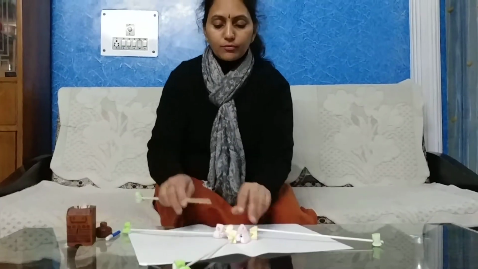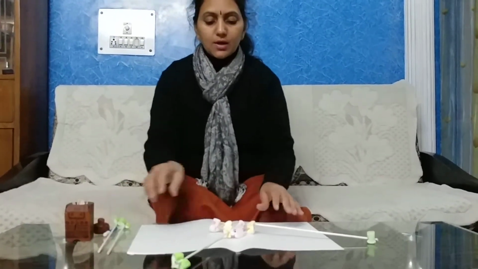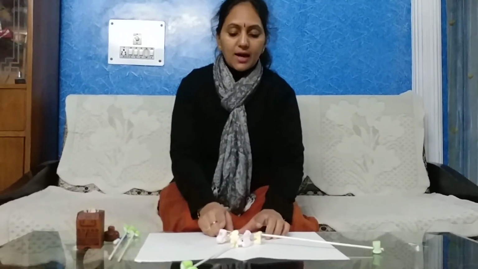If I remove 2 electrons, what is the charge of the atom? The charge of the atom is now positive because we have more protons and fewer electrons. So this way we can determine the charge of an atom.